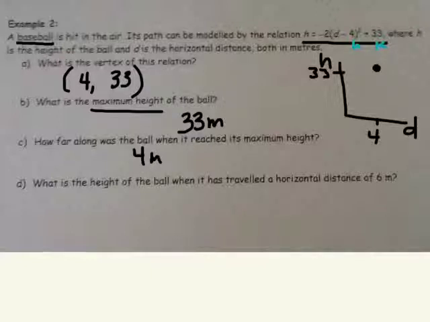Now we want to know what's the height of the ball if it's traveled a horizontal distance of 6 meters. Okay, this is easy because, again, what am I solving for? Height or distance? What are they asking you to find? The height of the ball.